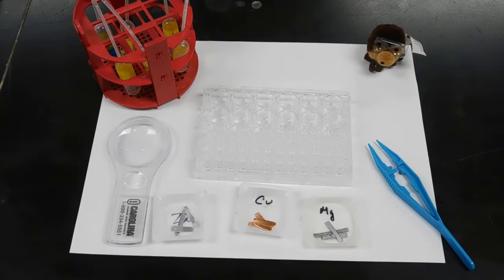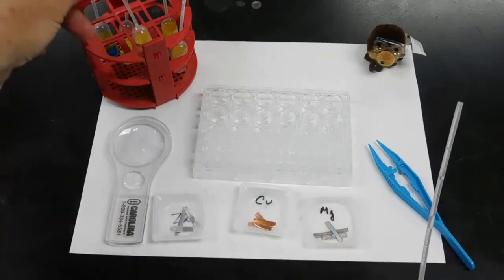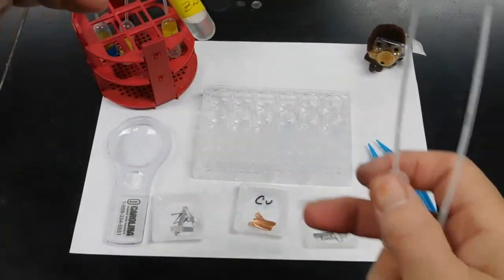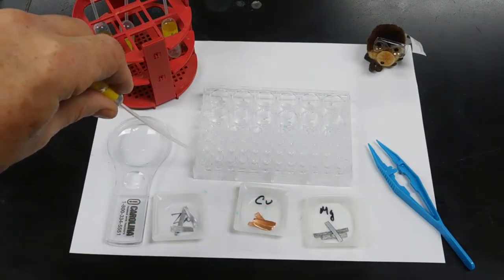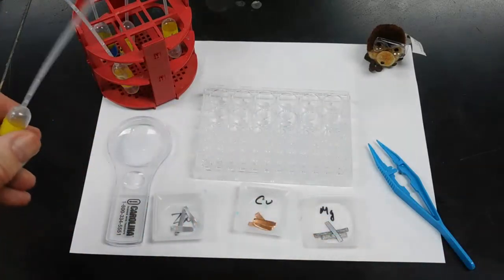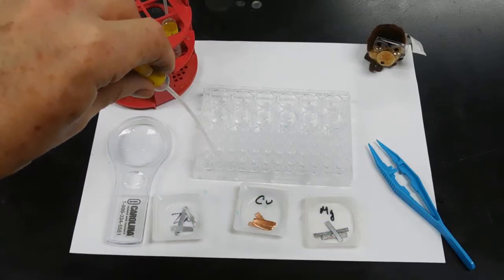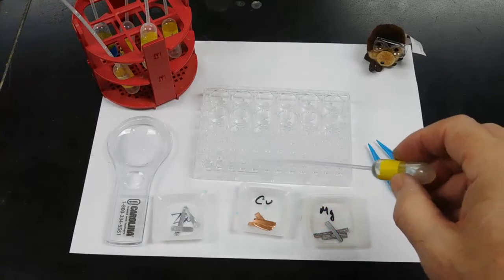In developing the activity series, I'm going to place some solutions of zinc 2 nitrate in one of the small well holes, lead 2 nitrate in the second one, and aluminum nitrate in the third. So in my first well hole, I placed approximately 10 drops of the zinc 2 nitrate. In the second, I have lead 2 nitrate, and in the third, I'm going to put my aluminum nitrate.